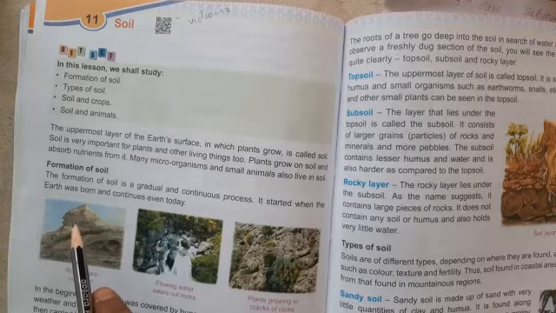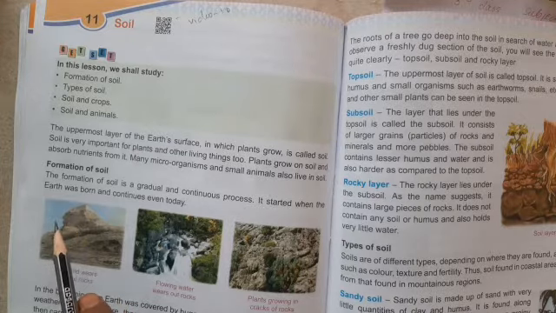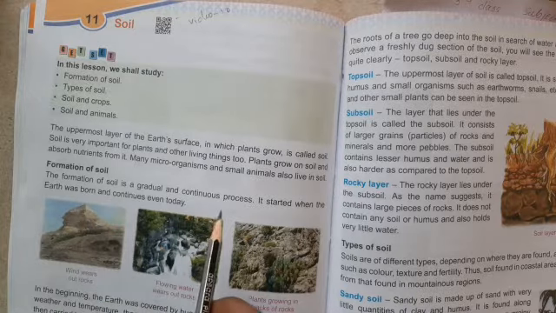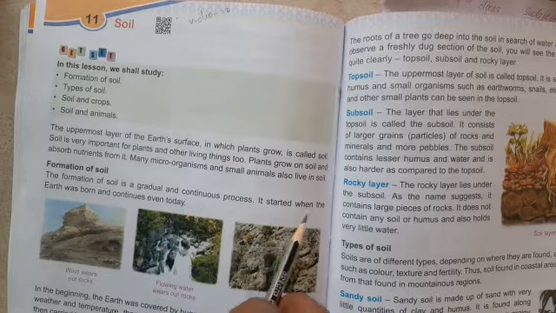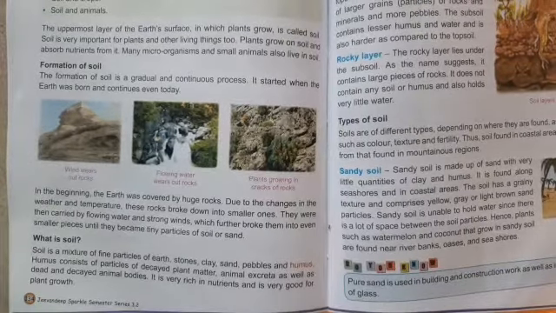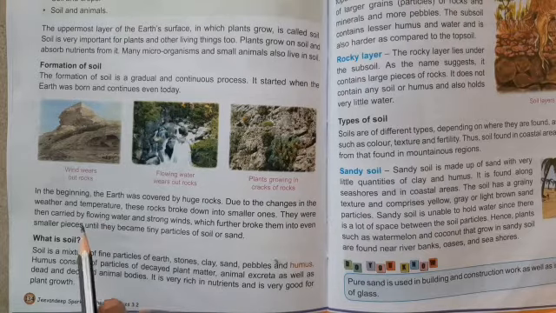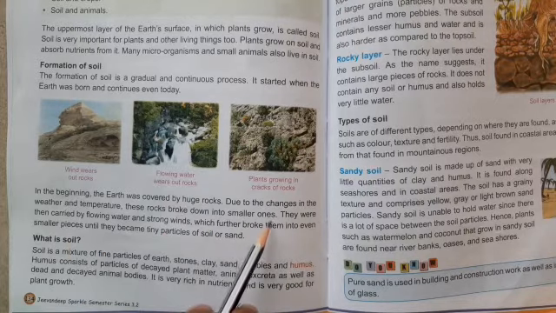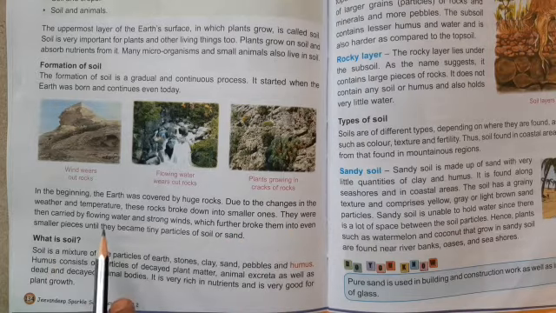Now, you see, formation of soil. The formation of soil is a gradual and continuous process. It started when the earth was born and continues even today. In the beginning, the earth was covered by huge rocks. Due to the changes in the weather and temperature, these rocks broke down into smaller ones. They were then carried by flowing water and strong wind, which further broke them into even smaller pieces until they became tiny particles of soil or sand.